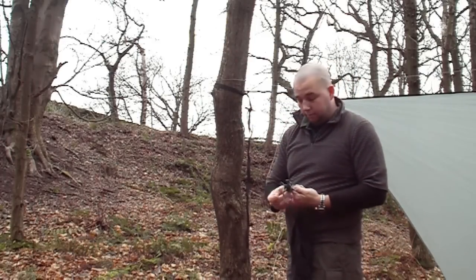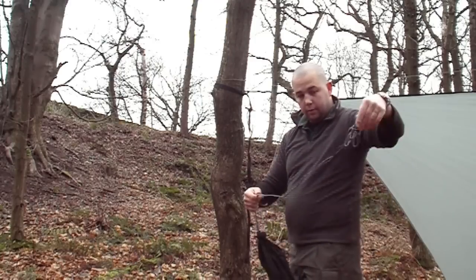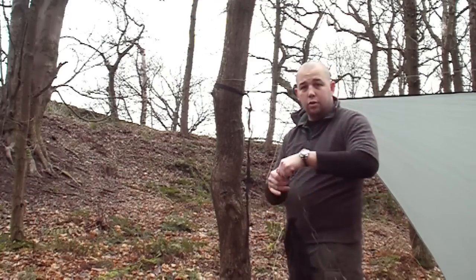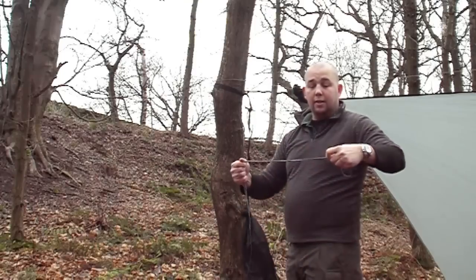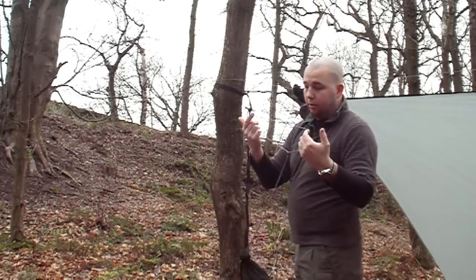We'll unhank our whoopee sling. Now for this purpose I know that I'm going to have to shorten my whoopee sling, so I'll do that before I actually get round to putting it on the toggle. It just makes life a little bit easier.